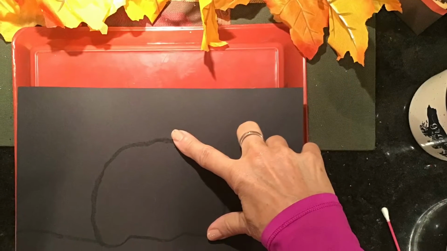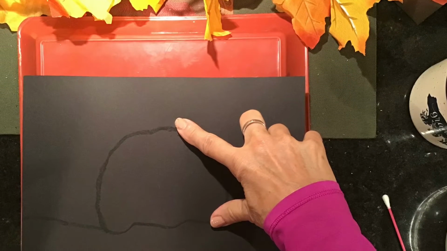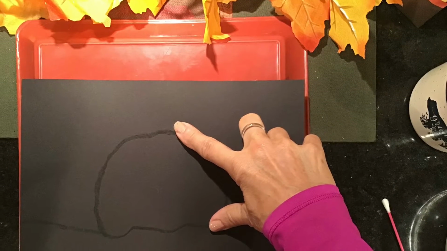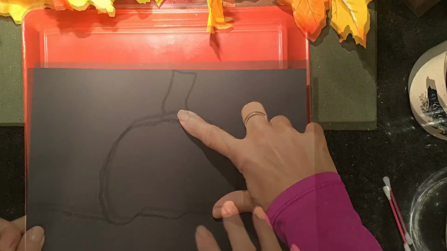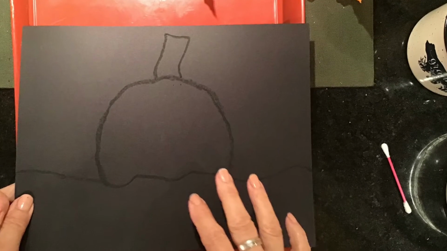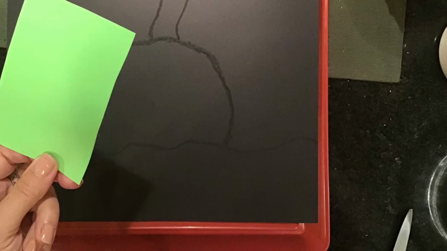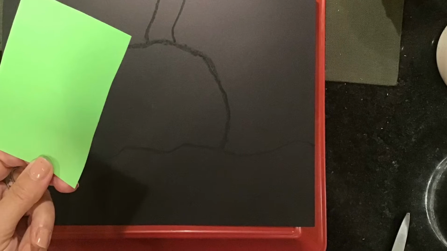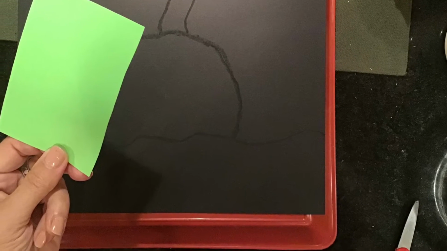So I'm going to go whoop, make a big old fat pumpkin, and I left room at the top for a stem. And so then we're going to draw a stem on the top, just like this. Yours doesn't have to look like mine. Okay, then we're done with the oil pastel. Now I want you to grab a green piece of paper, and I'm going to show you. I just want you to watch this first, and then you can do it.